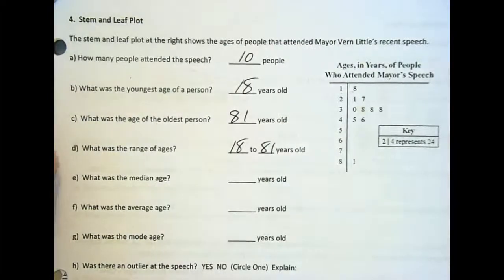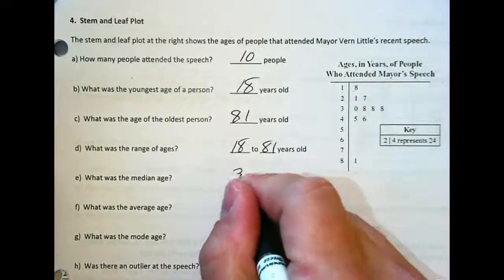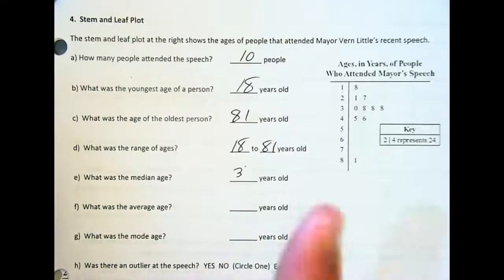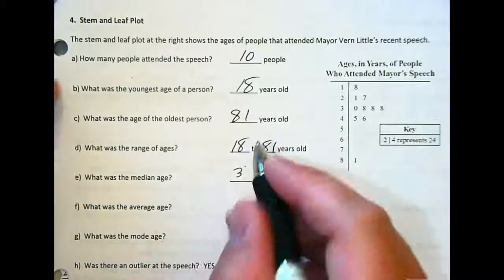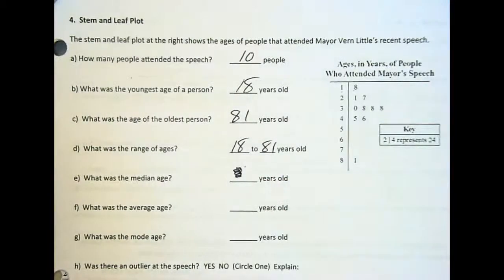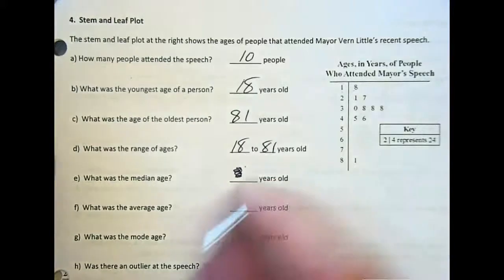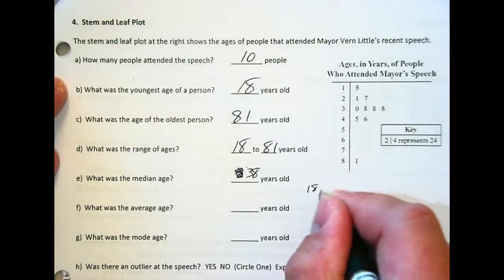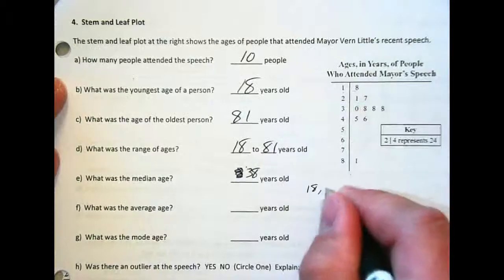All right, what's the median age? Okay, 34. Not quite, I don't think. Close. Dylan, what'd you get? 42 wasn't correct either. Go ahead, Emily. 38. Yeah, so let's figure that out real quick. We have 18. We have 21.